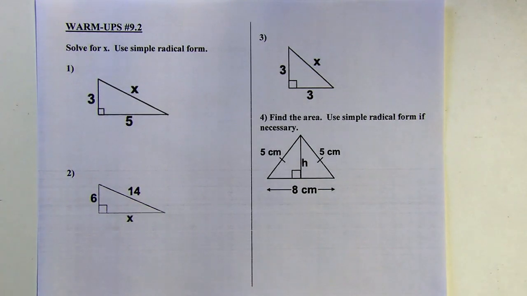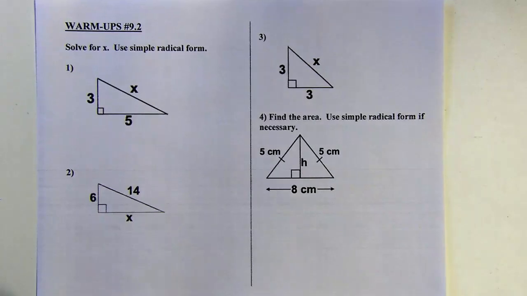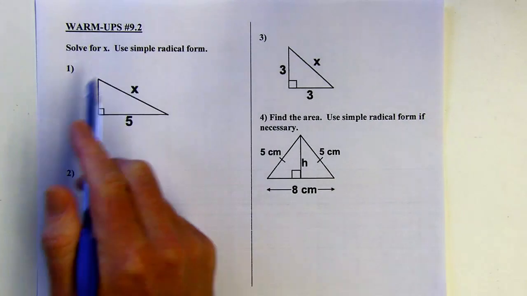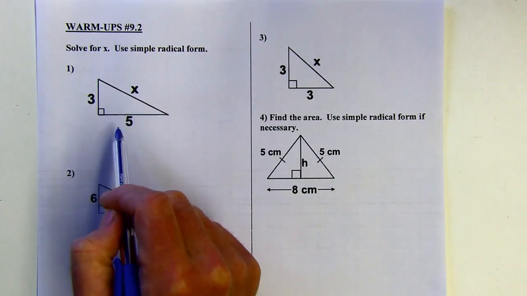Okay, here's warm up 9.2. I've got some triangles. I'm going to find some missing sides, and on the last problem I do the area. I'm also going to use simple radical form. Okay, so this first problem, I've got 3 and 5 as two of my sides.